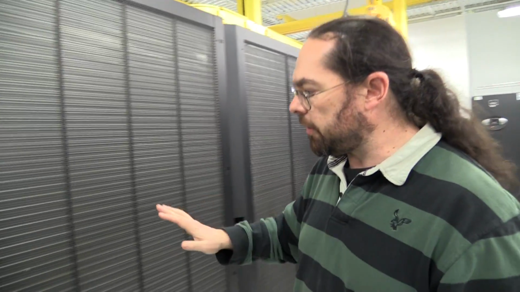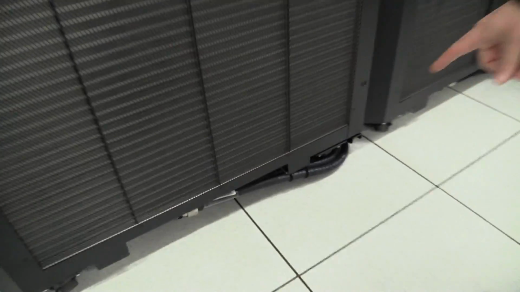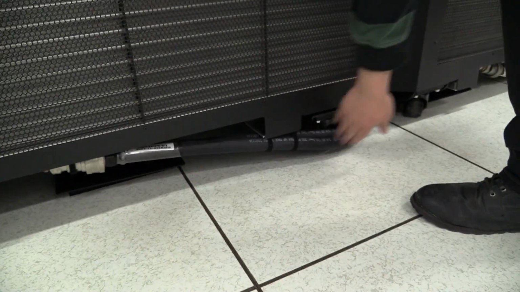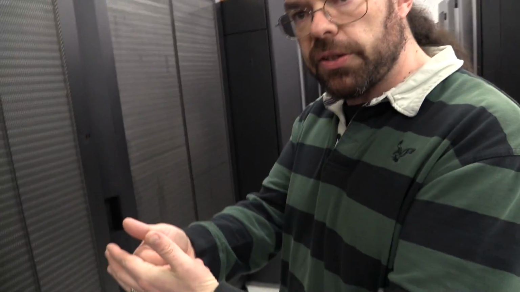Yeah. So the rear doors do really well at taking that heat out, getting it to the CDUs, and then out. There's water flowing through? Yes, it's water cooled, right? Yes. So these are the water pipes. The Blue Gene is water cooled by actually direct connect to the nodes.